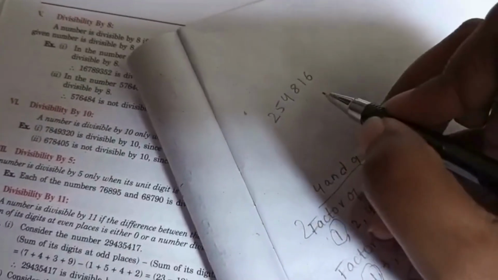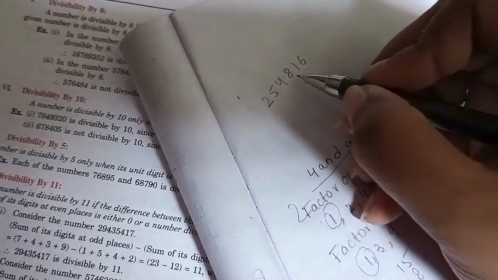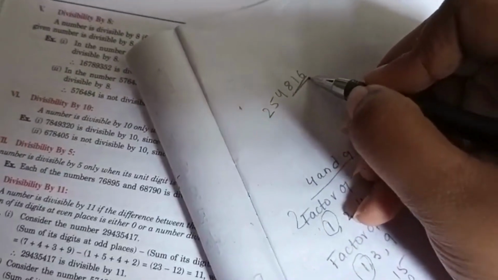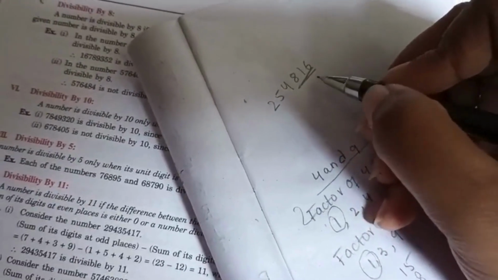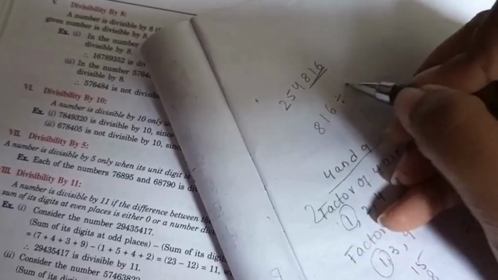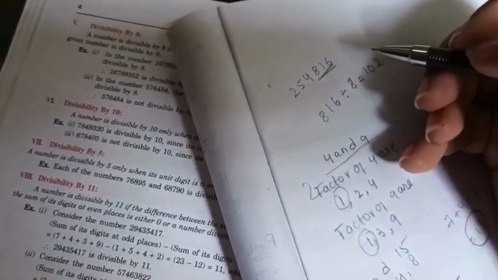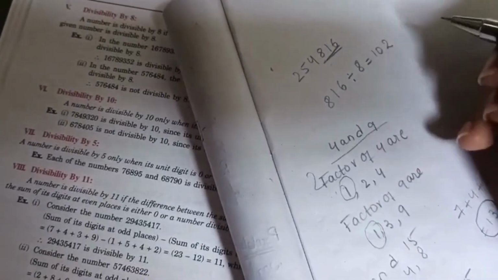We do not divide the entire number; instead we look only at the last three digits, which are 816. 816 divided by 8 is 102. There is no remainder, so 254816 is divisible by 8.